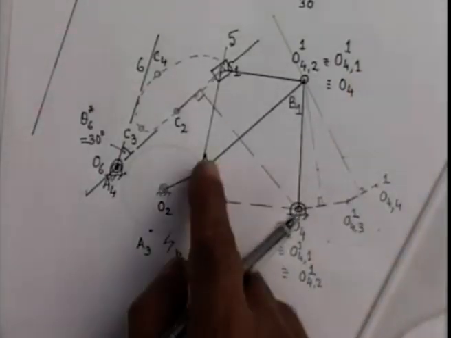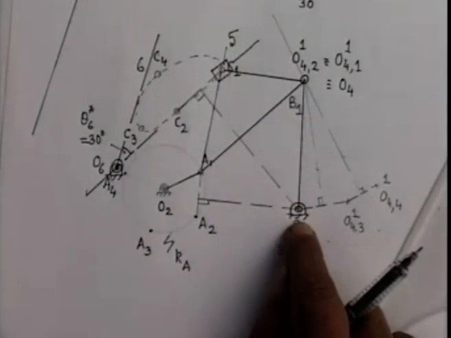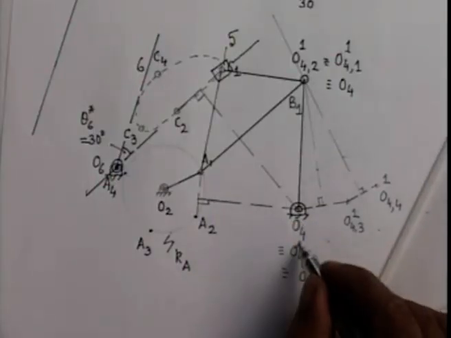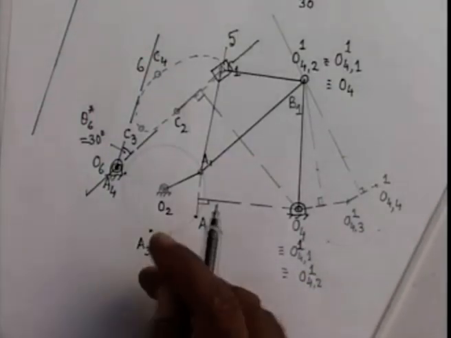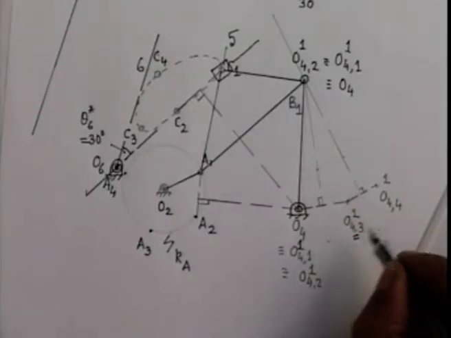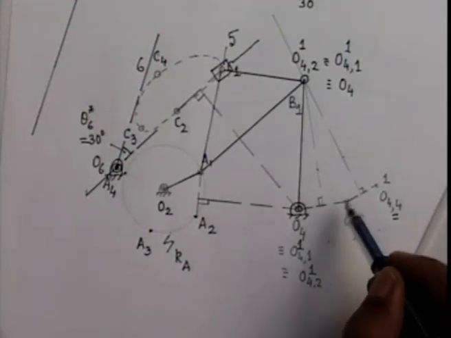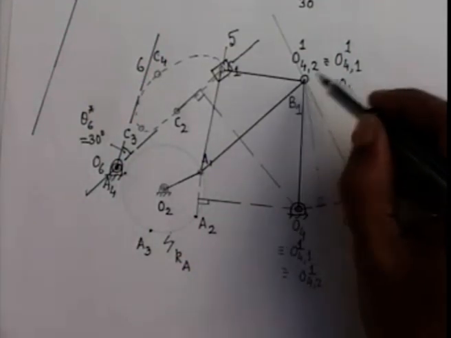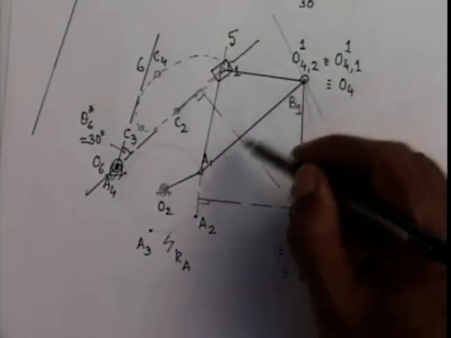To do that, we drew the perpendicular bisectors of A1, A2 and C1, C2, and wherever these two lines meet, that locates the point O4, which is same as O4 11 and O4 21. Then using the tracing paper, we obtained the inverted positions O4 31 and O4 41. The center of the circle passing through these 3 points was located at B1. So that located B1 and the coupler link length AB.